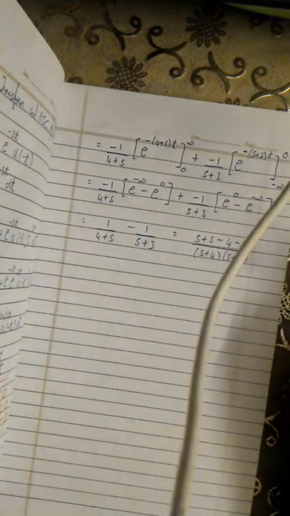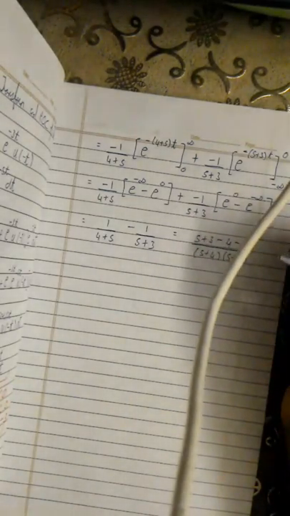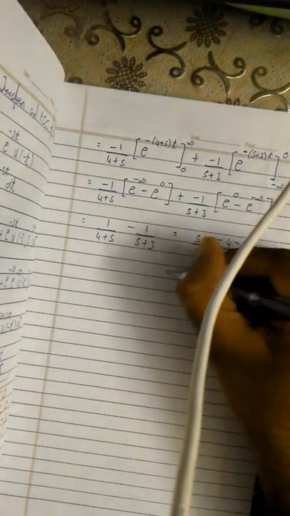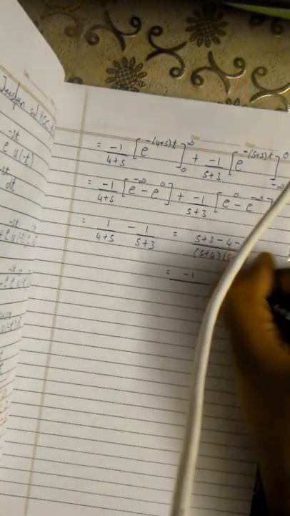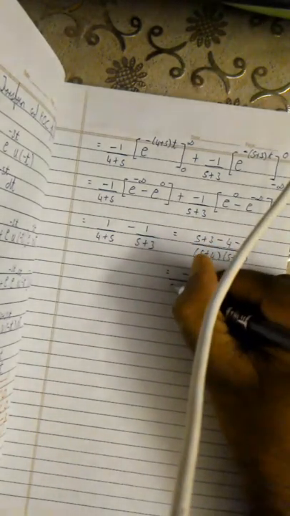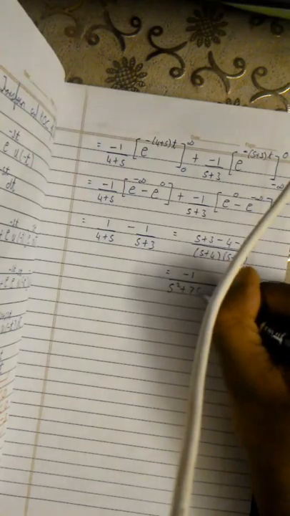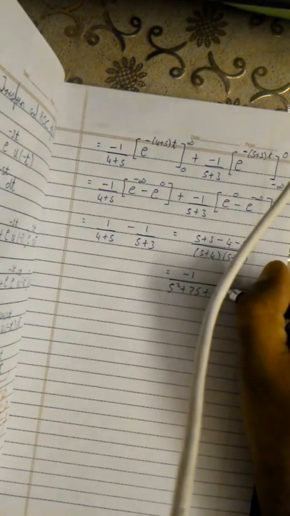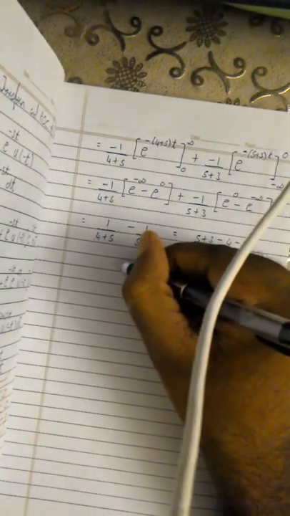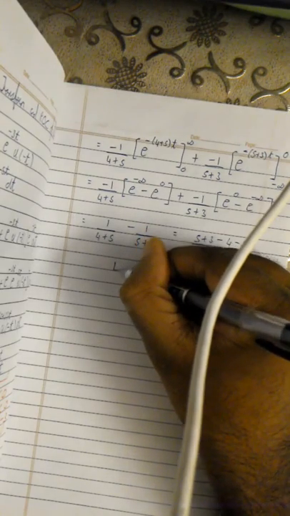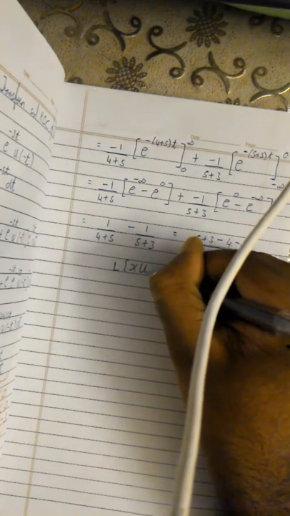Okay. s and s get cancelled. 3 minus 4 is minus 1. So the answer is minus 1 by, if I cross multiply these two, s square plus 7s plus 12. This is my final answer.